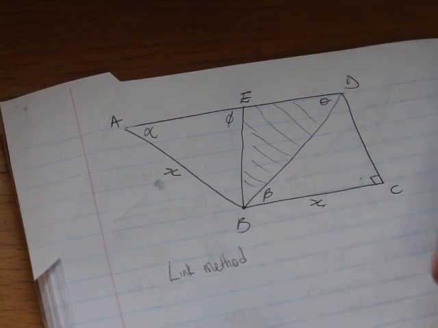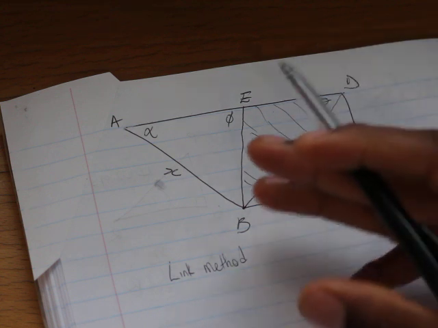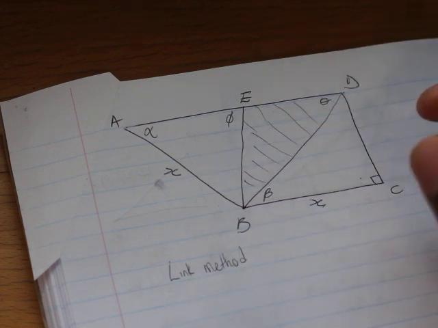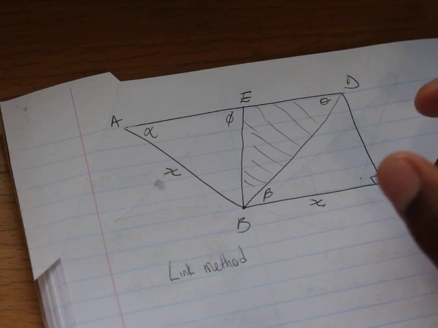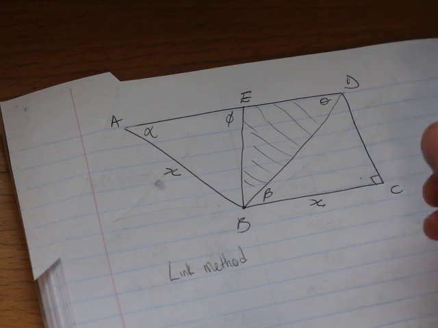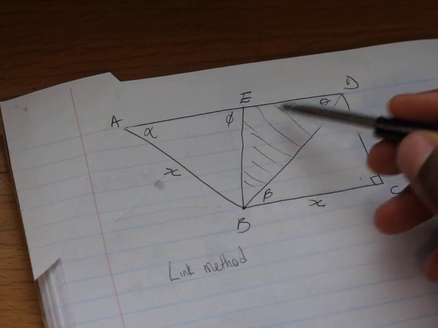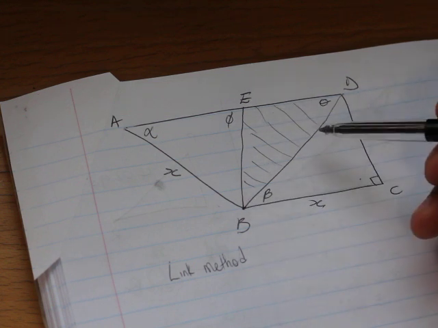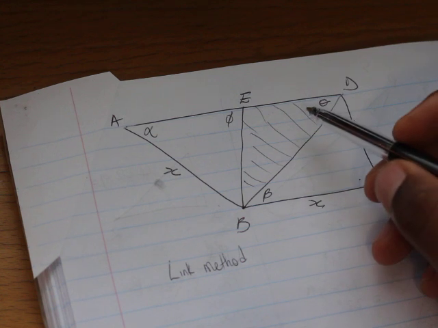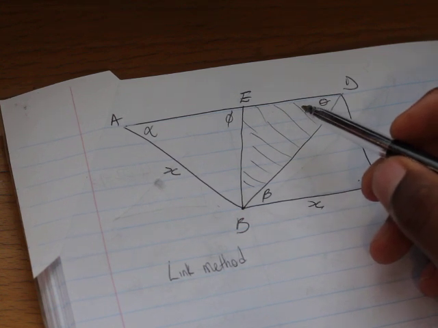So the link method is about focusing on other triangles and then using that information from the other triangles to then link to the main triangle. And if you check the main triangle, the triangle of focus right now is this triangle, EBD. Why am I saying this? Because it's a triangle that we need to find its area.